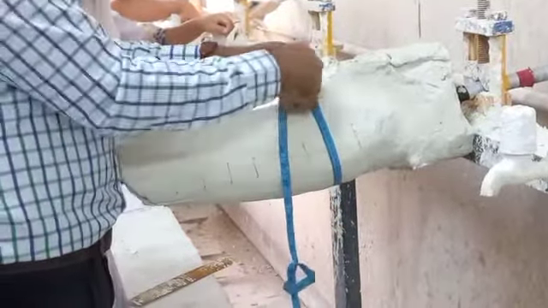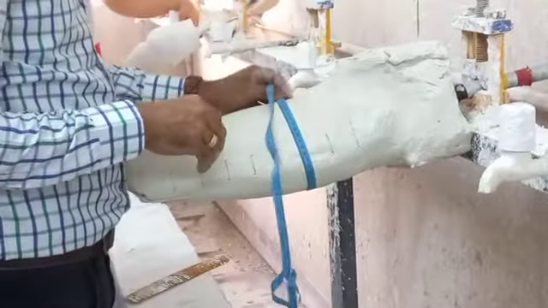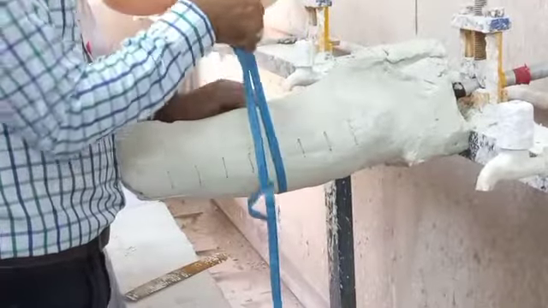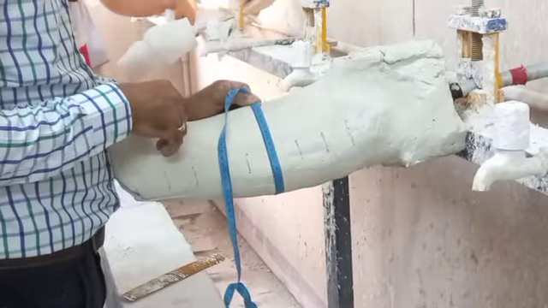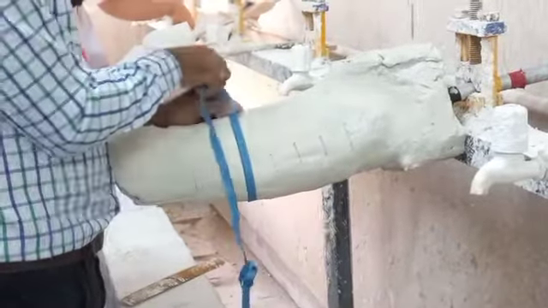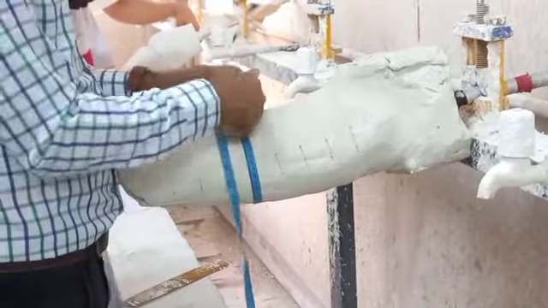Next measurement 43. Next measurement 42.5. Then it is 41.2. Then it's 40, or 39.9.